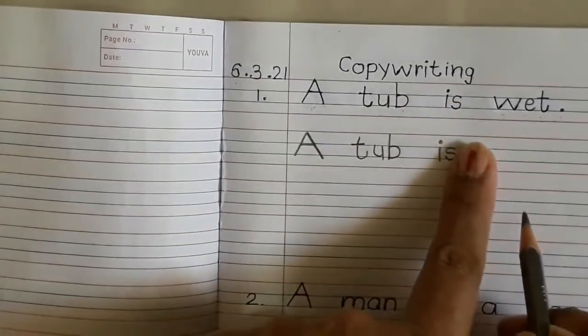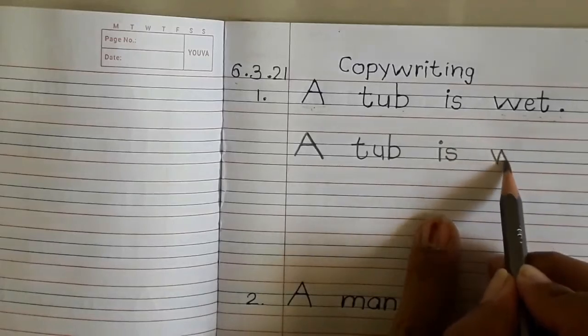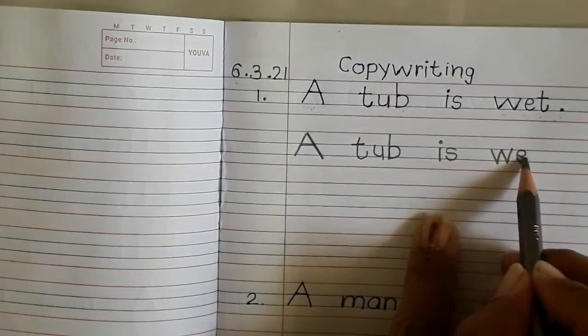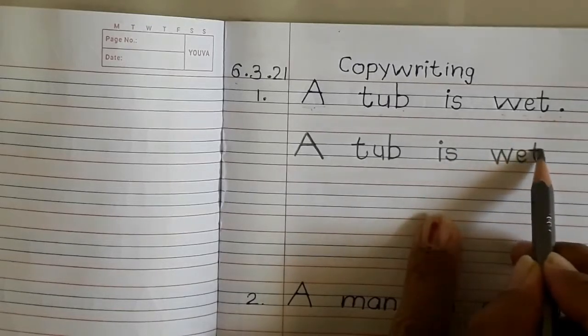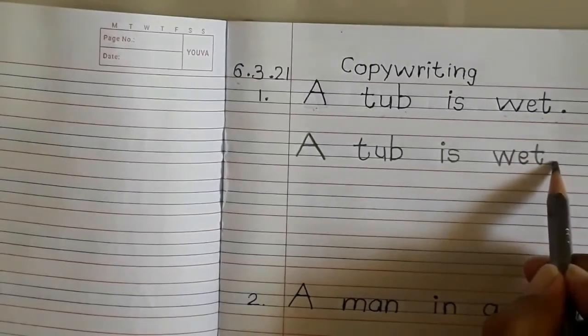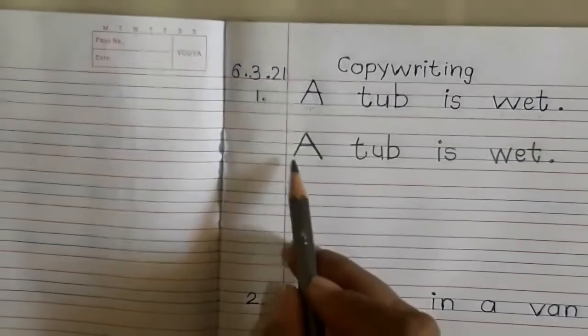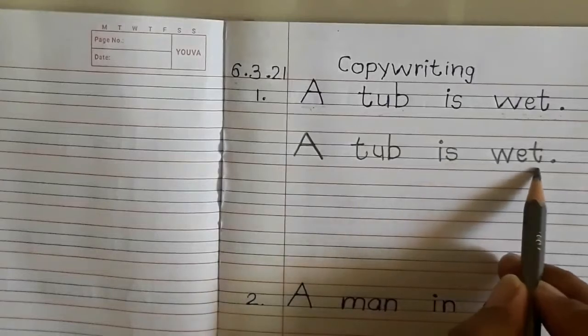Again one finger space, then we will write W-E-T wet. Then we have to put a full stop, मतलब कि sentence खत्म. A tub is wet.